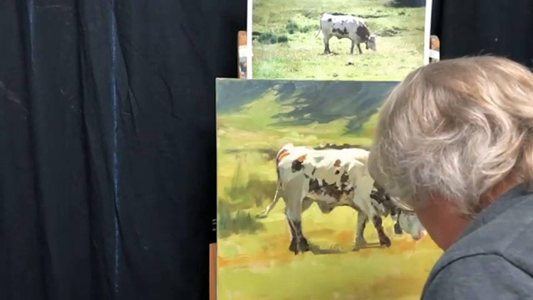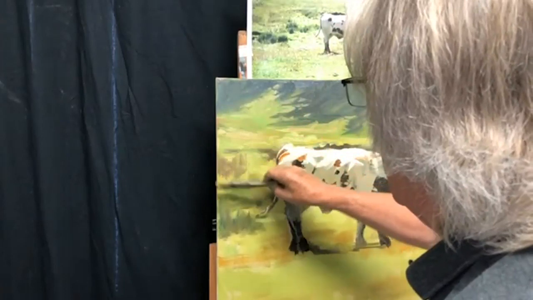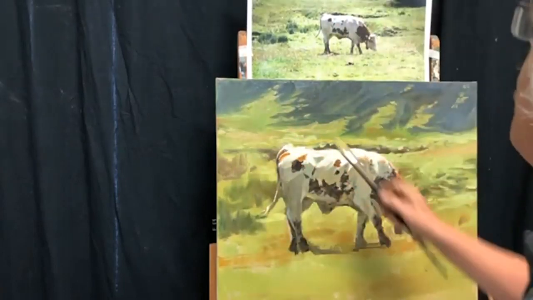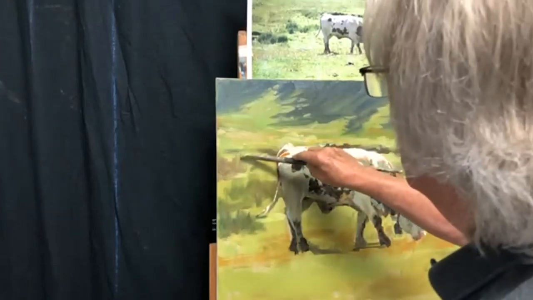Maybe a little more brown into that color. Let's try this. Not quite, huh? That's a bad choice.